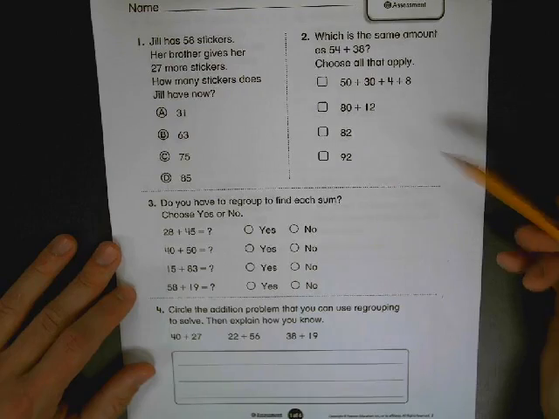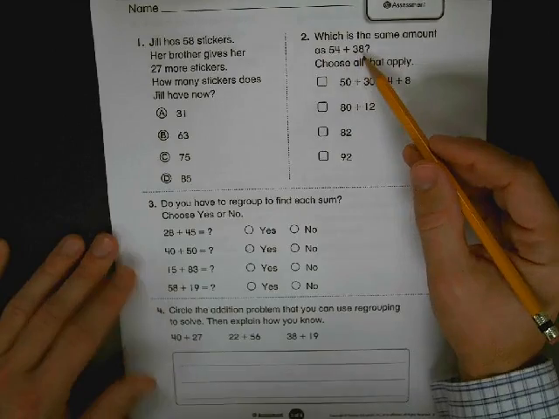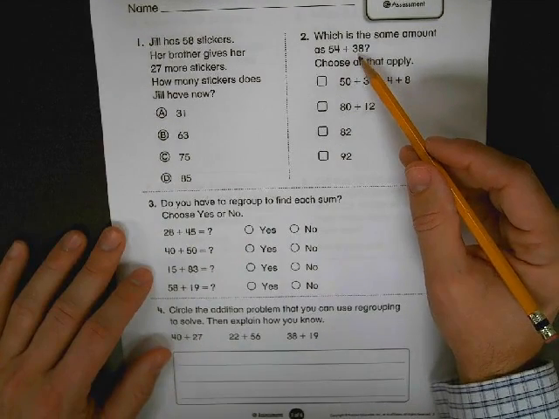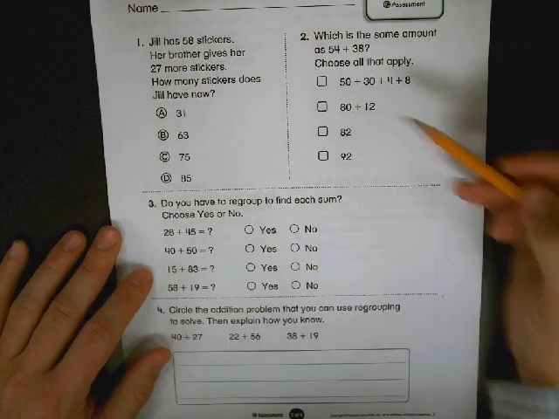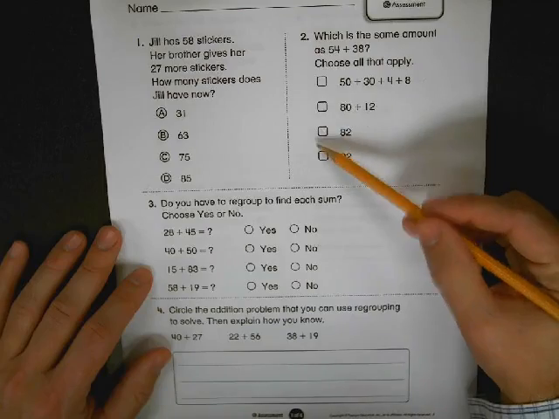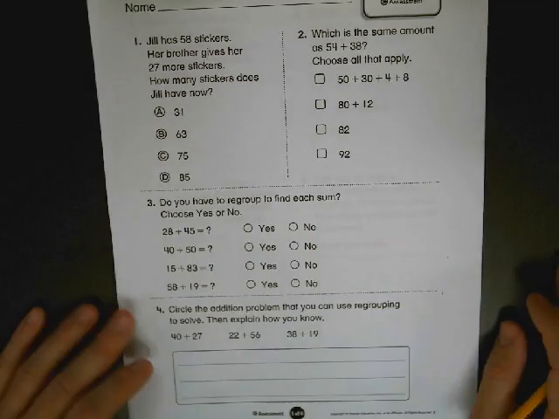Can't tell you how many times I'm sitting in a small group at school, and they find one that fits. Like, oh, 54, 38. Oh, okay. 92, great. Well, 92's there, and then that's it, I'm done. Well, no, 82 is definitely not it, but you've got to take a look at these two. Usually when all apply means more than one.